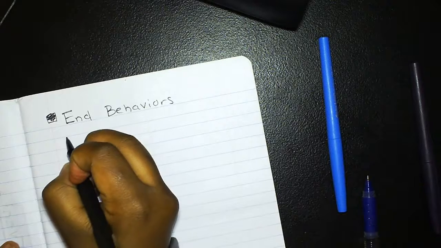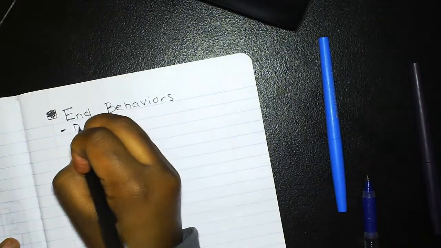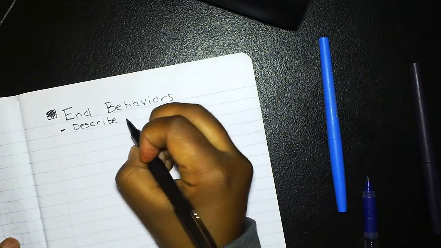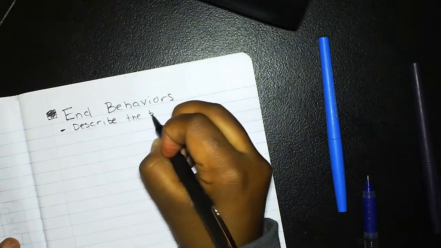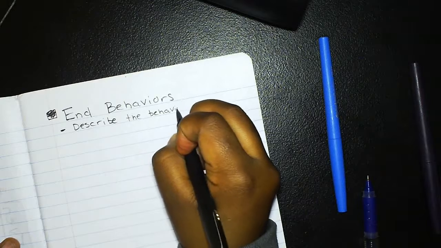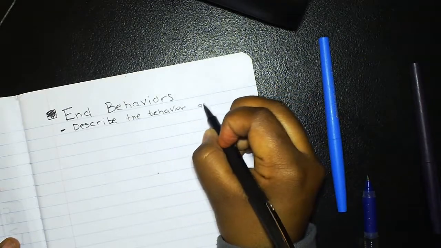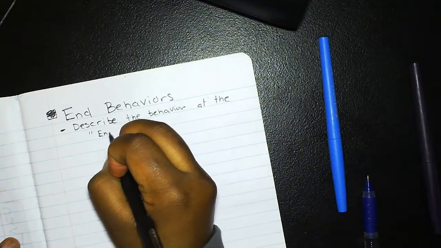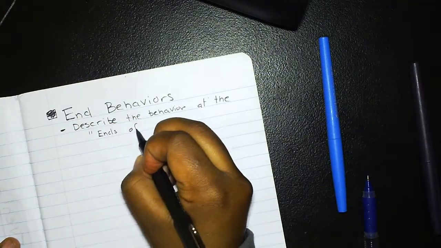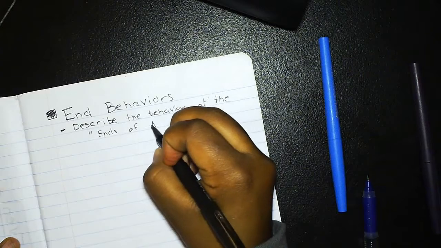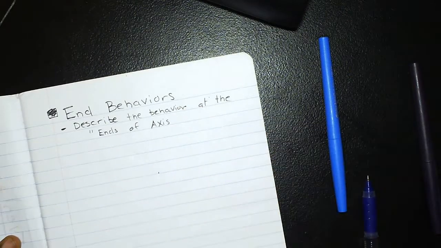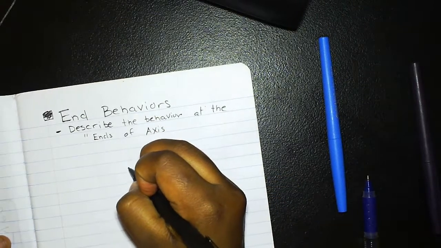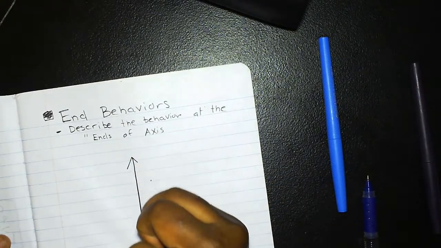End behavior, basically, all it does is describe the behavior at the ends of the axes. And I'm going to show you what that means once I draw the picture. So let's just draw a graph. And this is going to help you out.